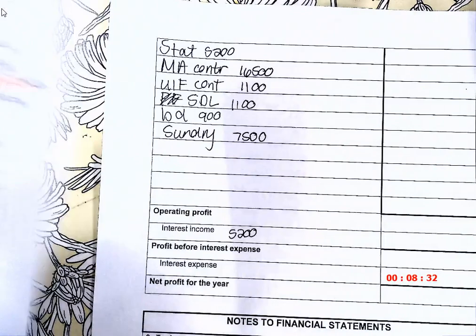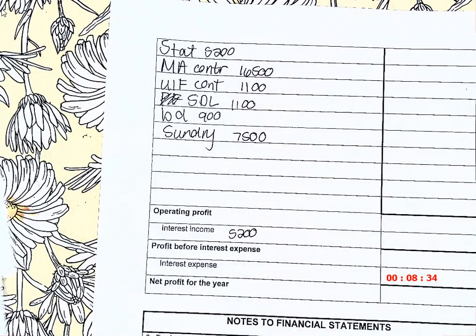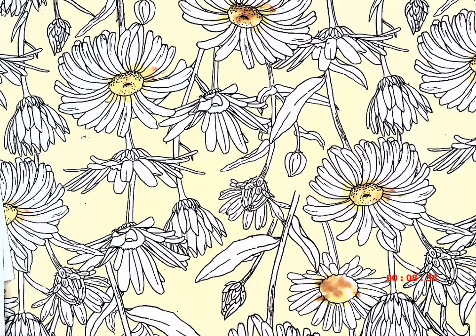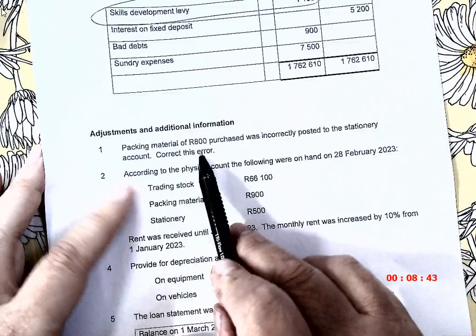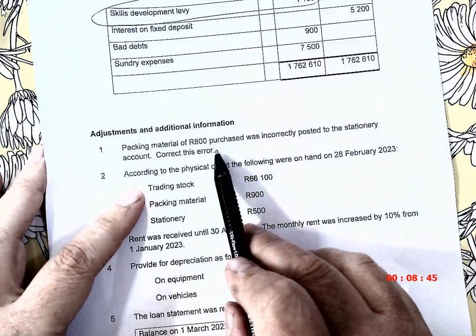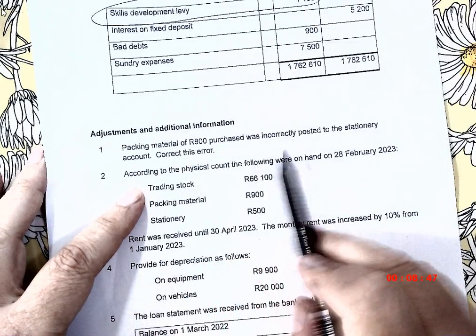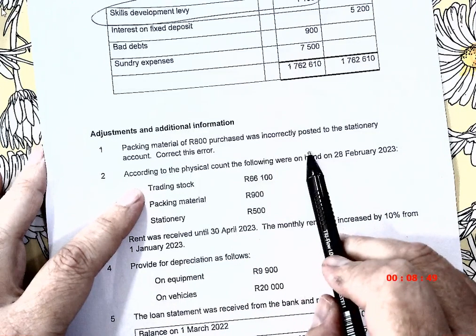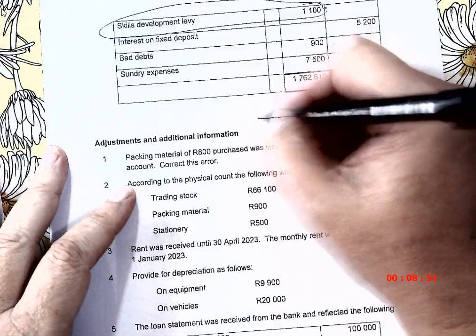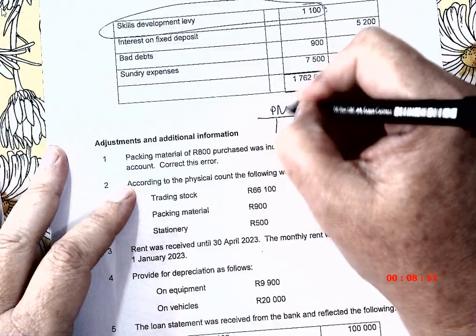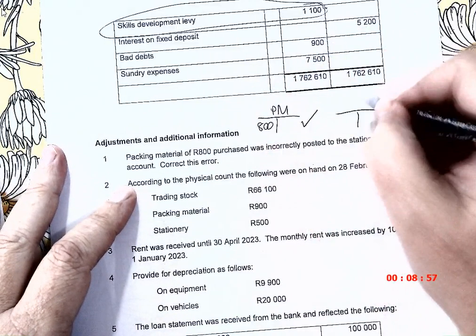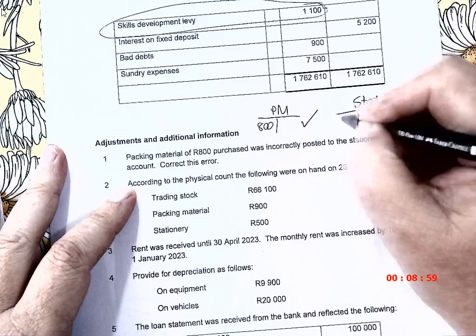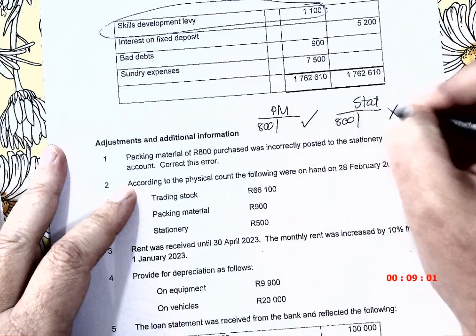I'm just organizing my stuff here together with Google. So, number 1, packing material, 800 Rand purchased, was incorrectly posted to the stationery. So, I put in packing material, this is the right one, stationery is the wrong one.